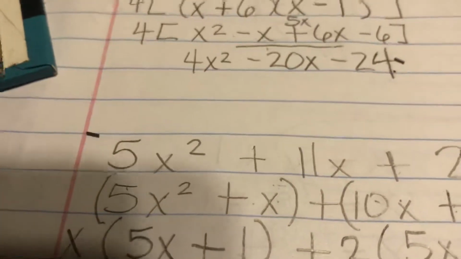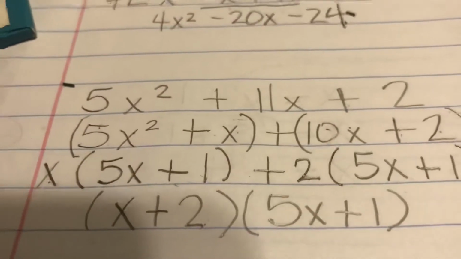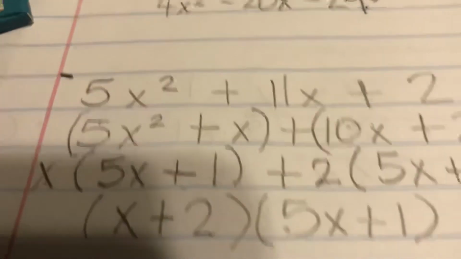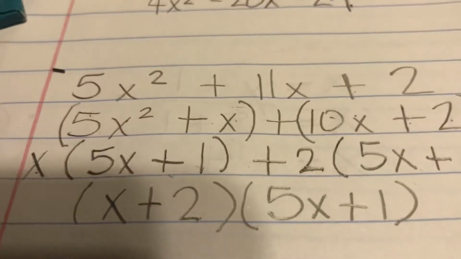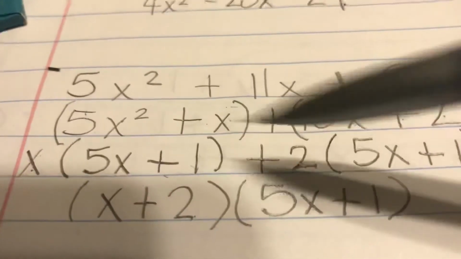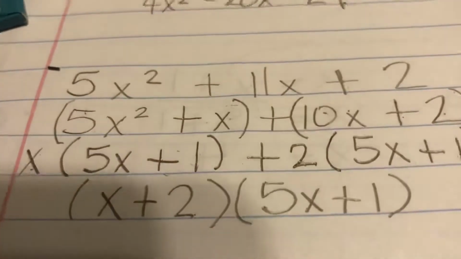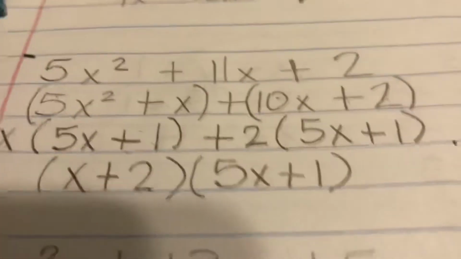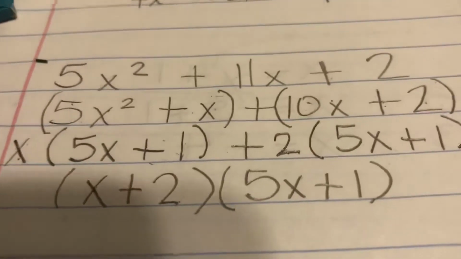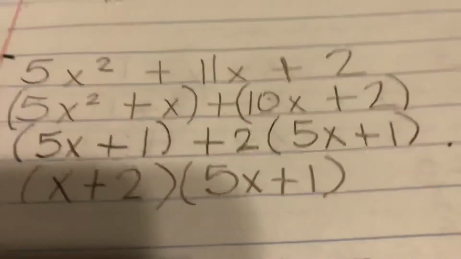So what would have happened if we had put 10x with 5x squared? X and 2 wouldn't have had any GCF, so you wouldn't have been able to put them together because you couldn't have pulled anything apart. So if you pull out that GCF on both of them and you're not left with the same thing in parentheses, you know that you did it wrong.